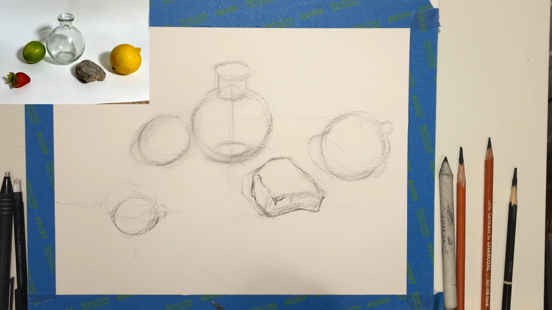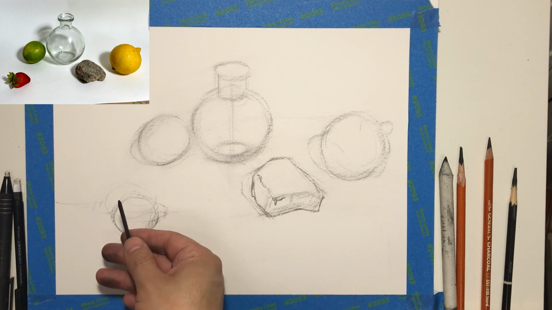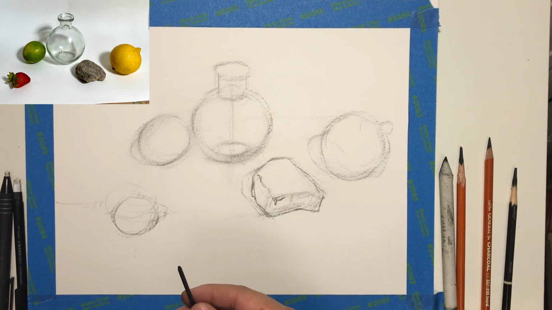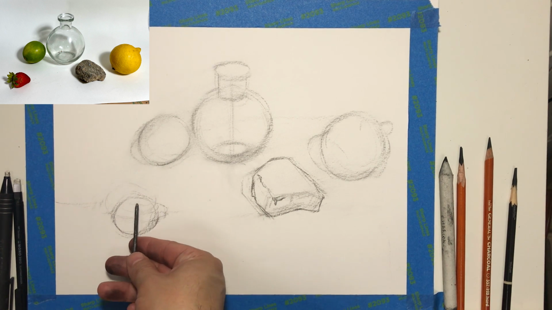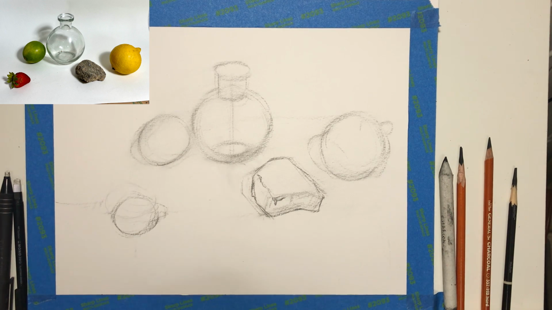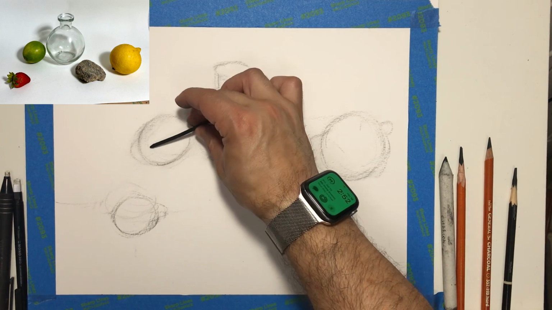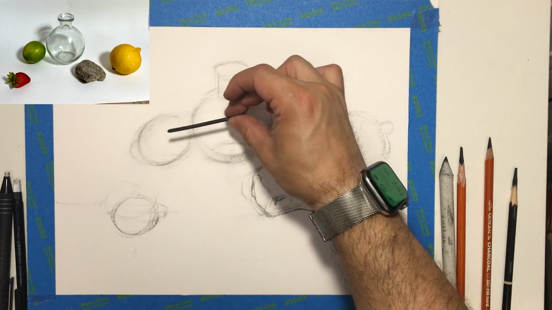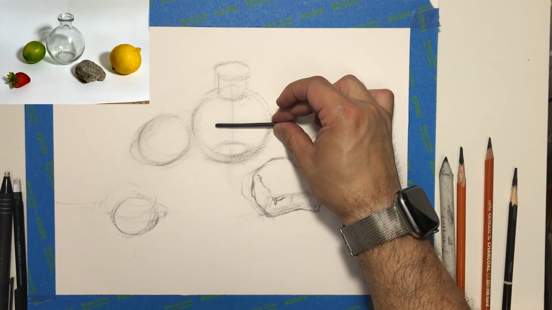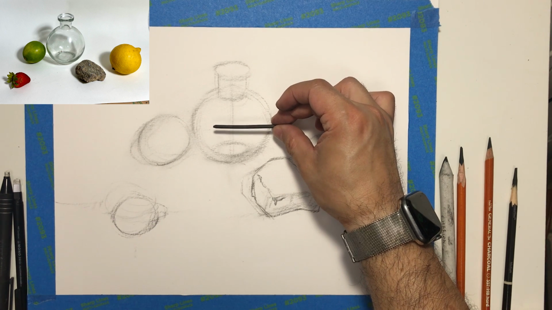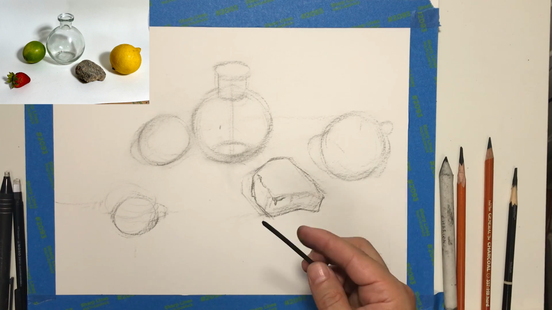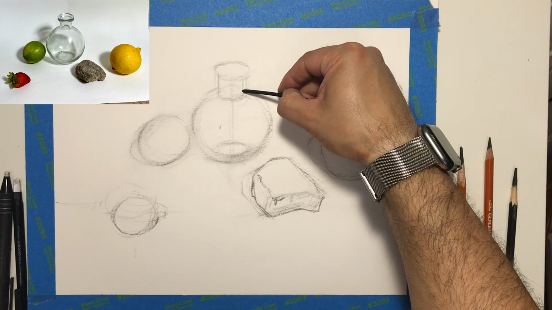All right, so I'm gonna compare some proportions of this strawberry to the lemon, and it's about 2/3. The lemon, the width of the lemon, I'll compare that to the width of the glass vase. It's about a little over half, so I'm within the realm. I think this might be a little bit thick.